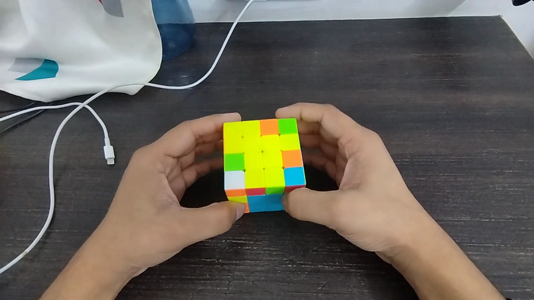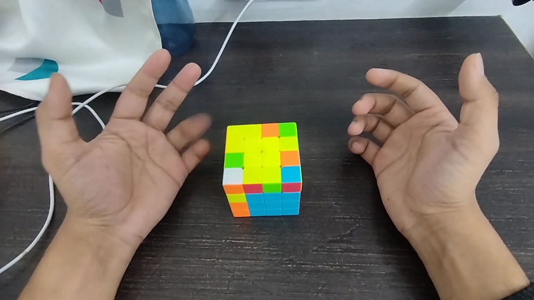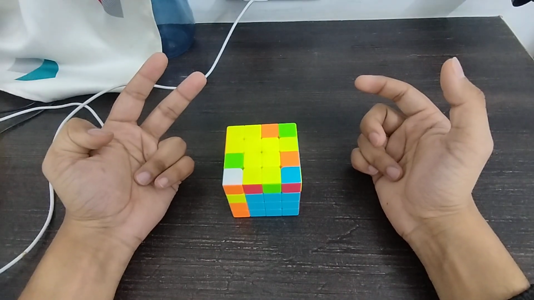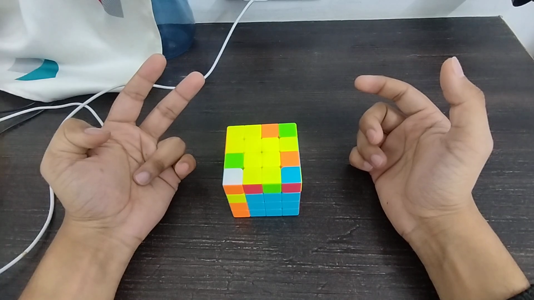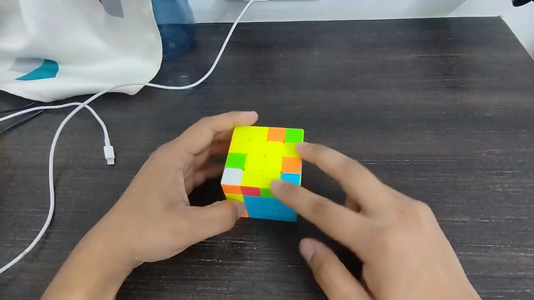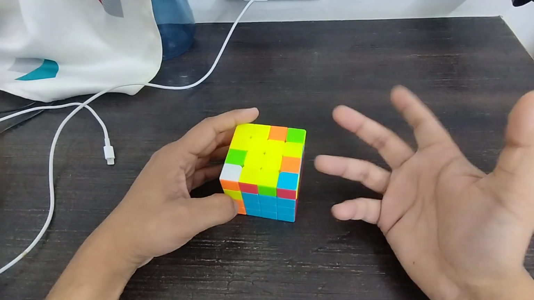Why? See, in the starting I told you that two algorithms get skipped. In 7x7 also I have explained this. The first algorithm is the Soon algorithm, and the second one is the OLL algorithm, the one algorithm that we use to pair the edges. Okay.